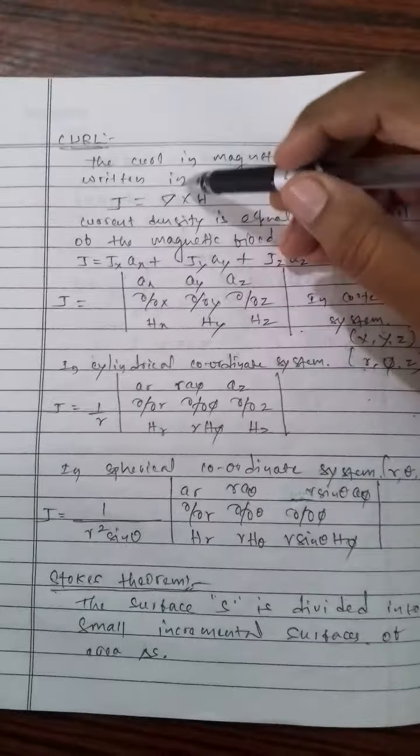Stokes theorem is used to convert a line integral to a surface integral in magnetostatics, just as the divergence theorem is used to convert a surface integral to a volume integral in electrostatics.